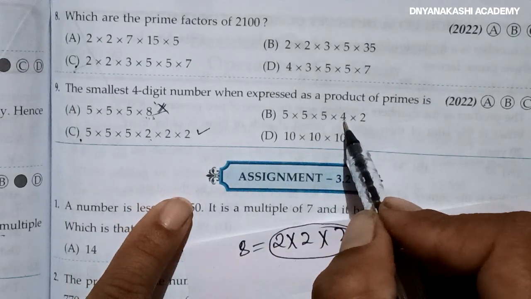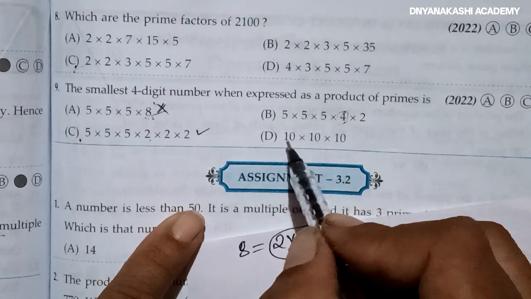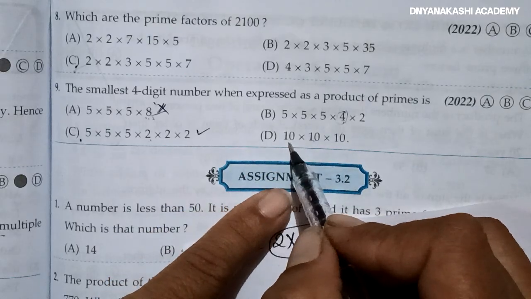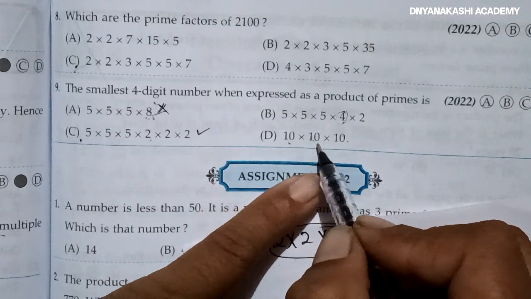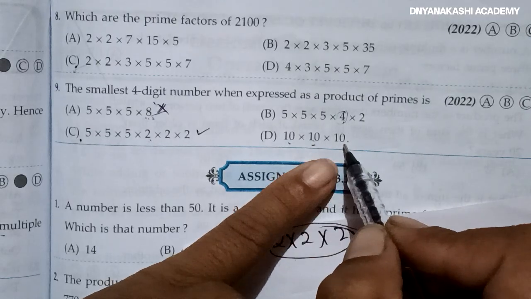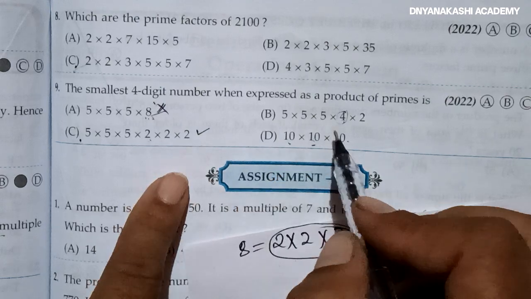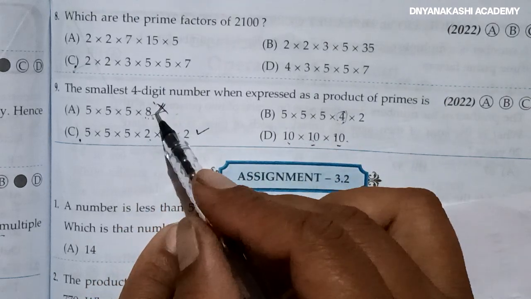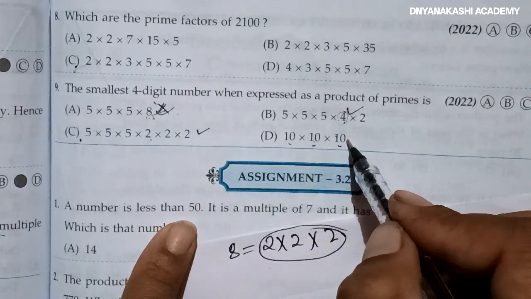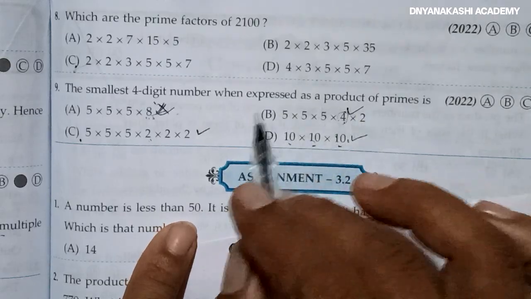Here also 4 is right. 4 is also written as 2 into 2. Here 10 is there. 10 I can write as 5 into 2, and 10 again I write with the 5 into 2. That's why 8 is a composite number here, 4 is a composite number here, and 10 is also a composite number. That's why these are not correct here.